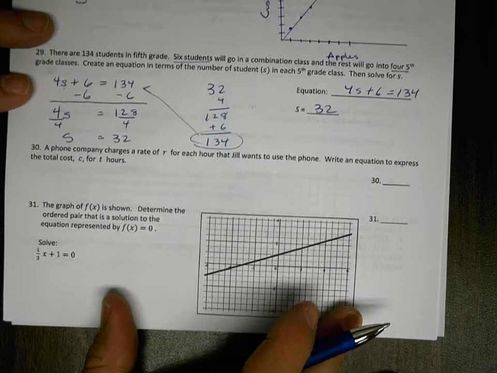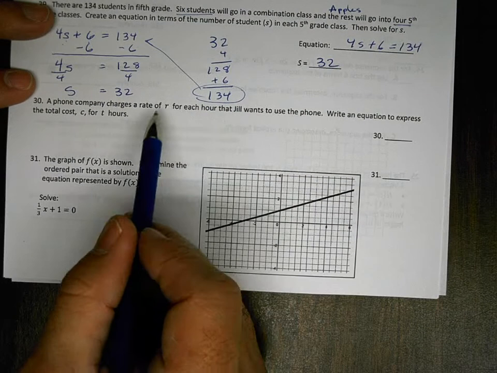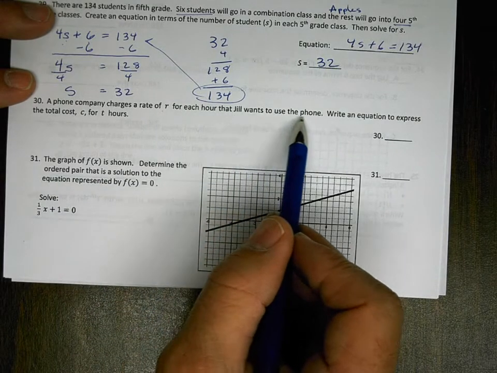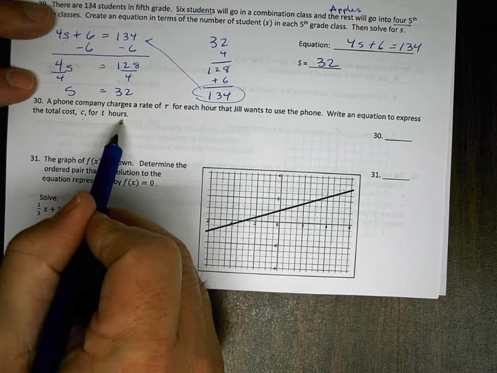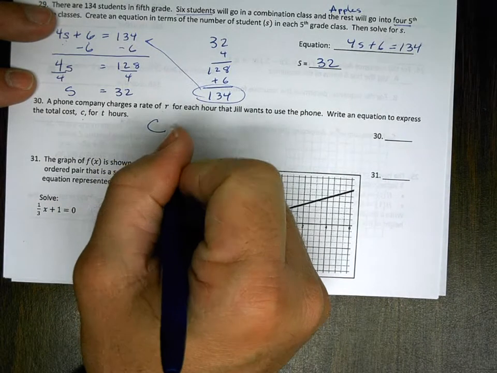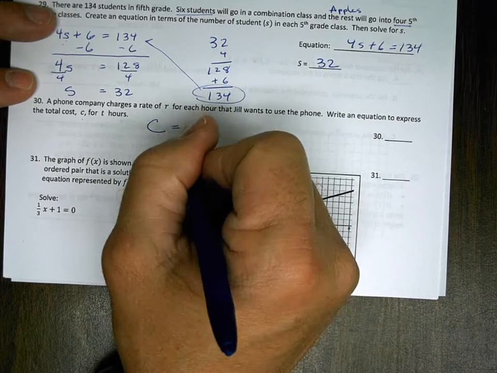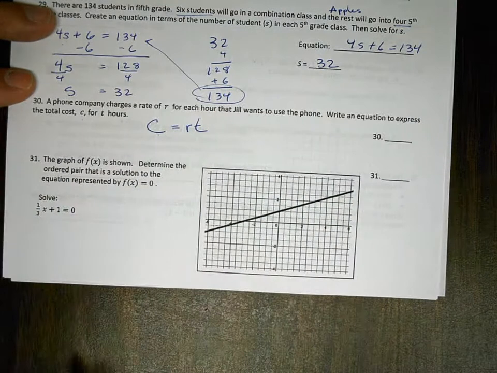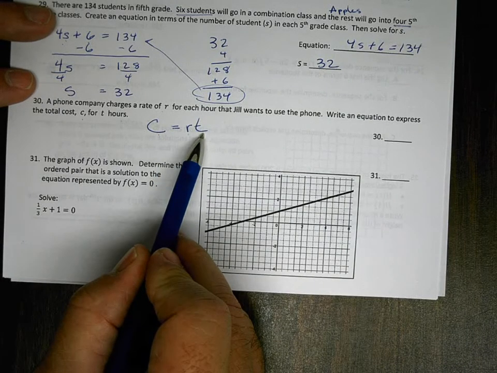Moving on. A phone company charges a rate of R for each hour that Jill wants to use the phone. Write an equation to express the cost for T hours. Well, that means it's going to cost her R for T hours. So that's just the basic equation. Her cost will depend on the rate and the number of hours she uses the phone at that rate.